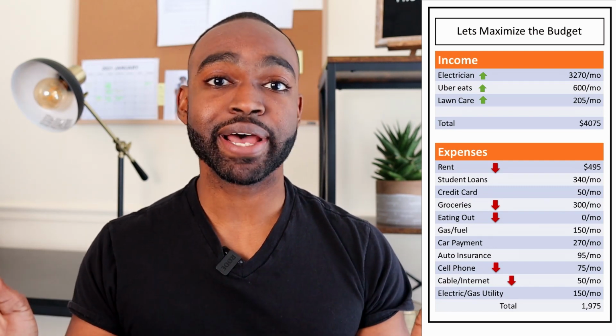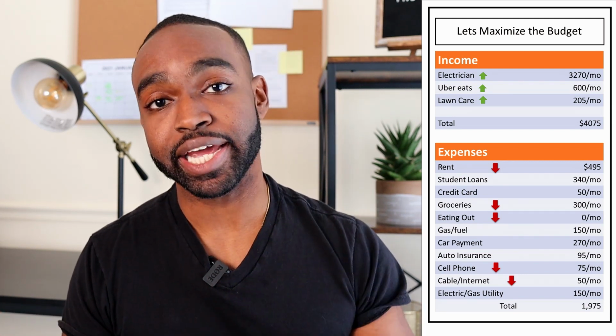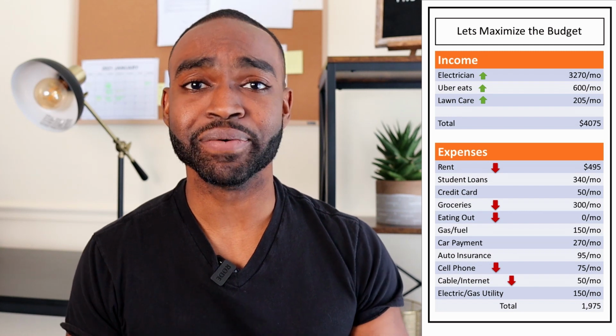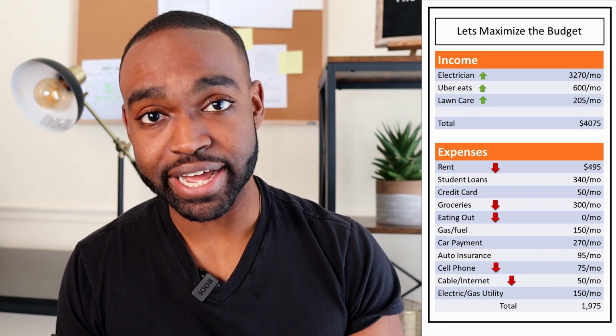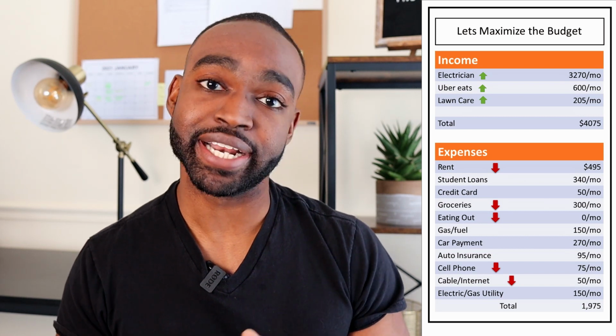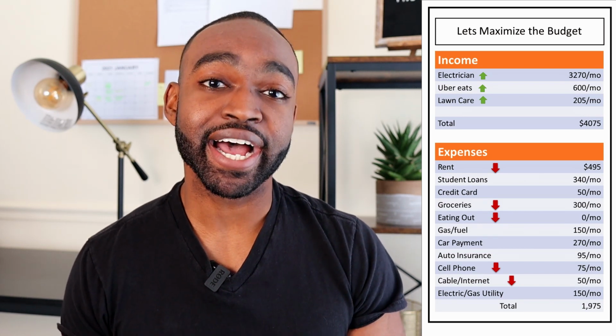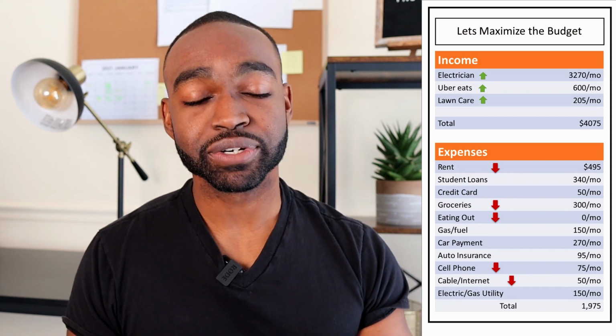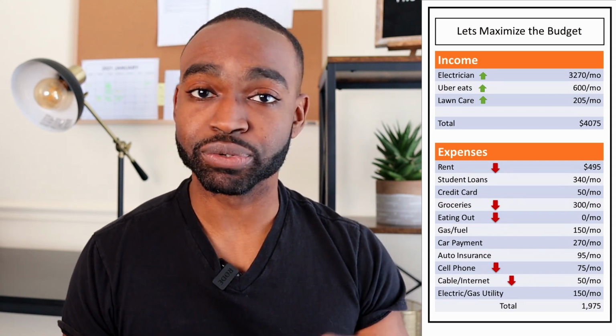So let's say I have a cable and internet package, and that costs me $150, $200 a month. I can decide to cut the cable since there are much cheaper services anyway, and I can just cut down to the internet and then maybe get a Netflix or a Hulu subscription, which is a lot cheaper than having cable.